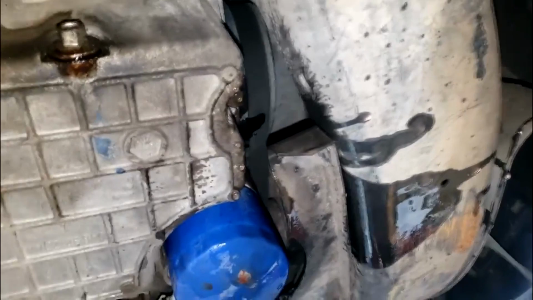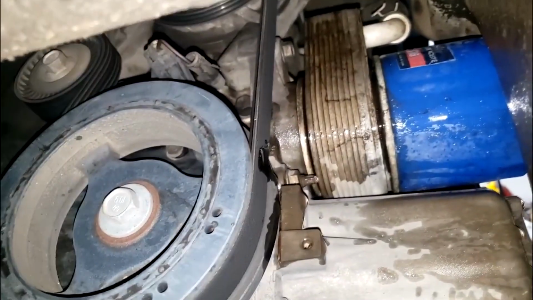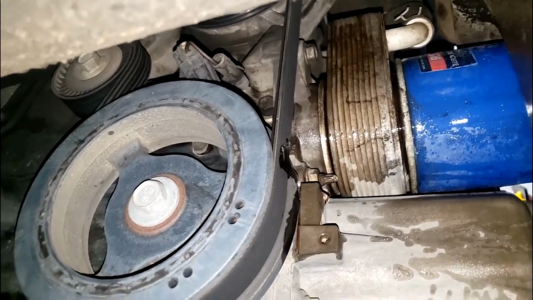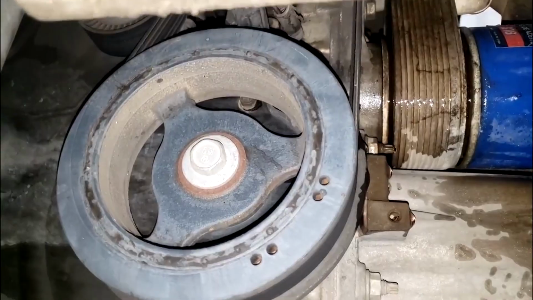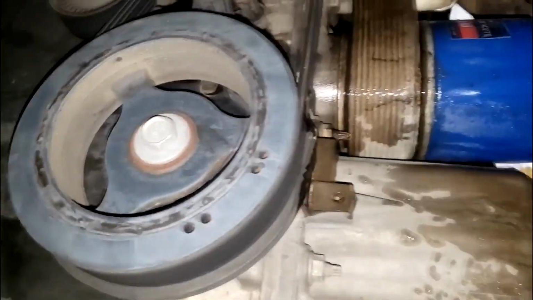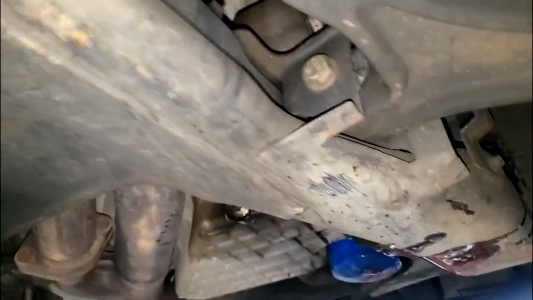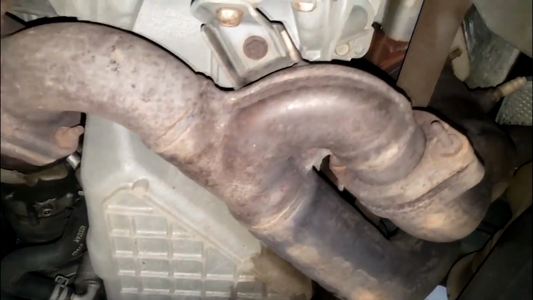Y'all see that? I would venture to say, guys, because the water pump is right in this cover, and as you can see, yes, due to the fact that the timing belt runs off of the water pump, what y'all thinking?